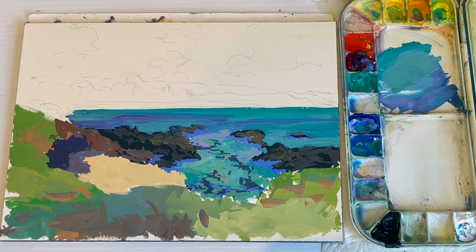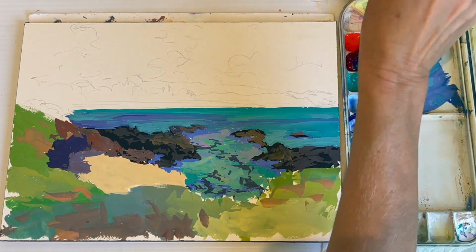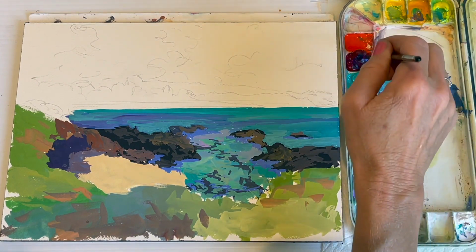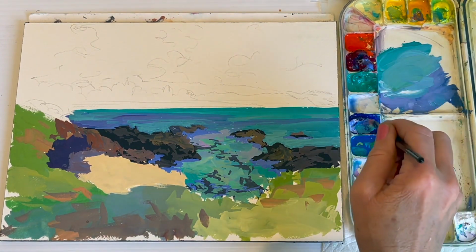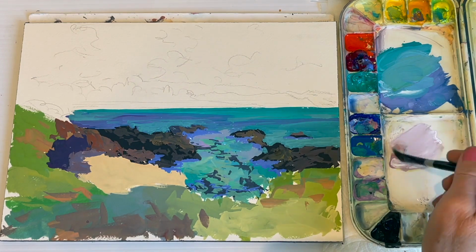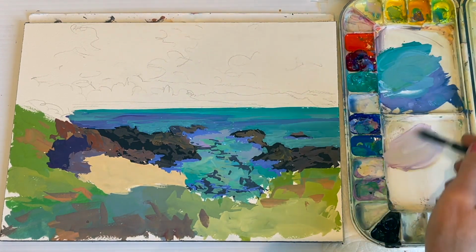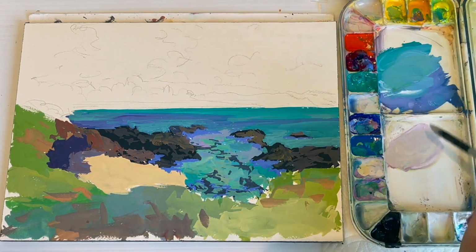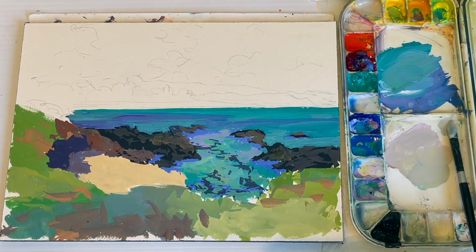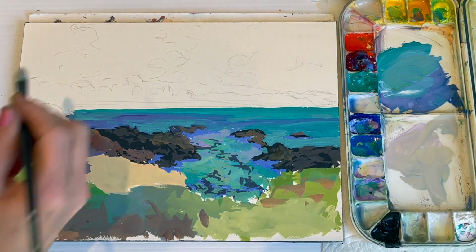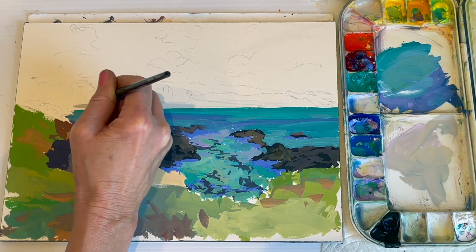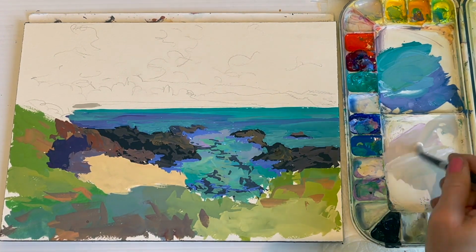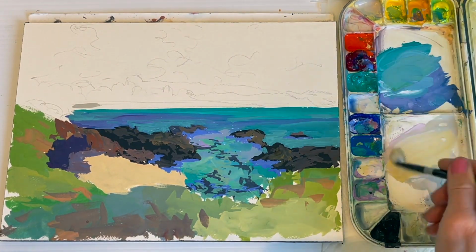So I want to put the beach in next, and that, at this point of the painting, is going to be very simple. Naples yellow, a little bit of magenta, and a tiny bit of ultramarine and titanium white. It's a little too gray, so I'm going to add more titanium white and some deep yellow.